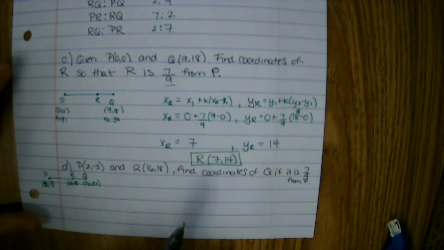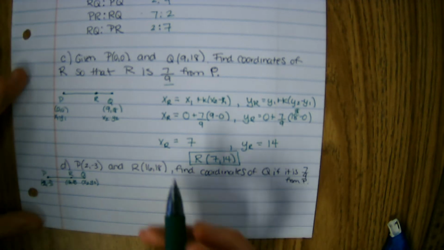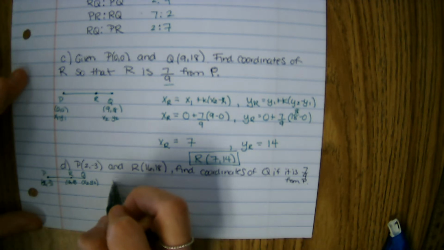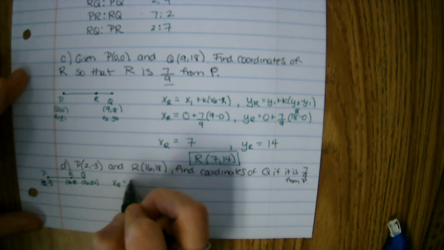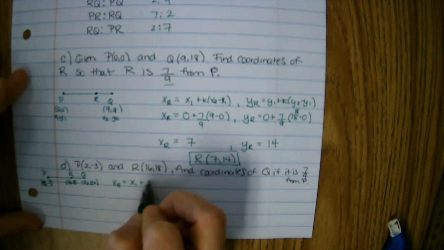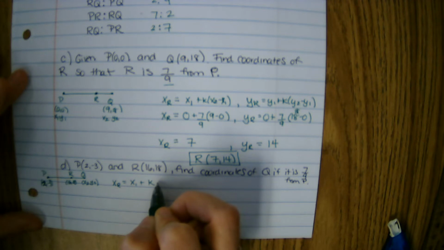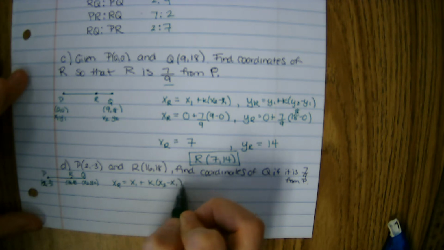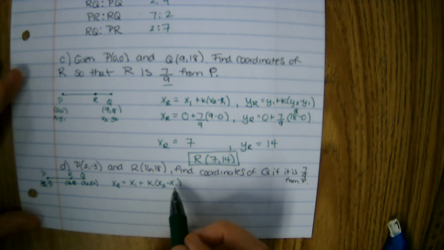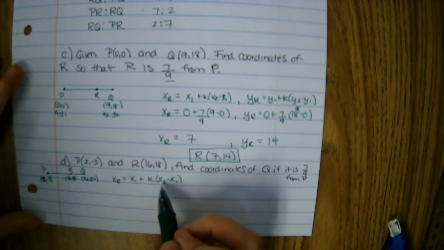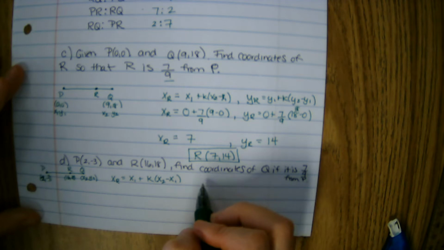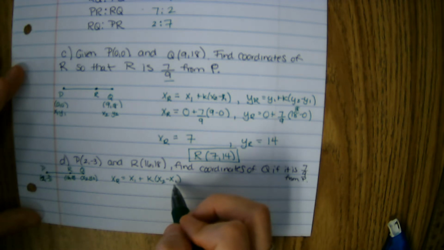So I'm going to, again, use the formulas that I used before. x sub r is equal to my x1 plus the fractional distance that I went along the segment times the length of the segment along my x's. So x sub 2 minus x sub 1. Think also of your slope formula, rise over run.